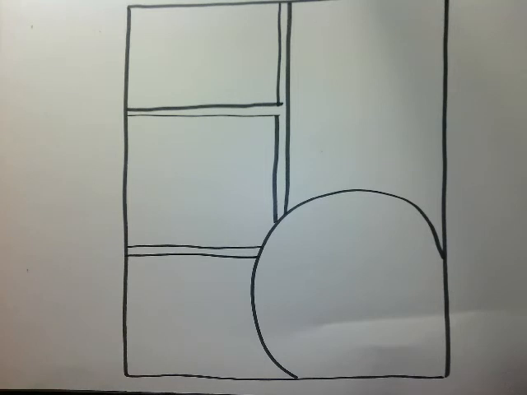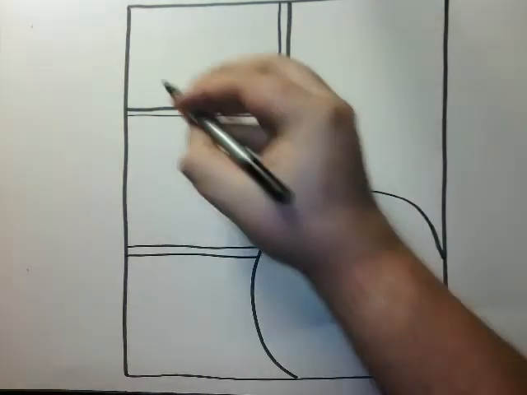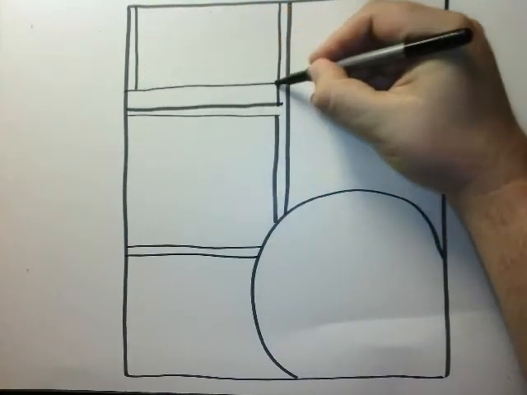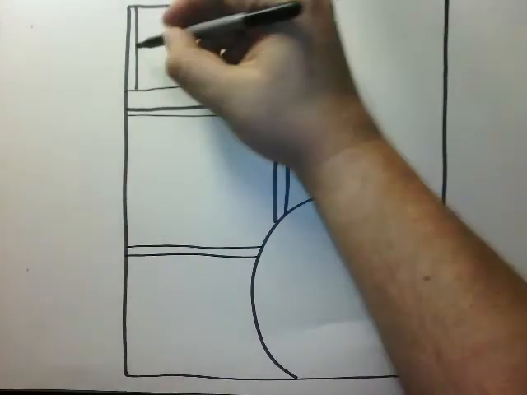So, I'm going to draw a comic for you. Here's my lazy daisy cat. Likes to sit in the windowsill. So I'm going to draw a windowsill. This was when I was younger.